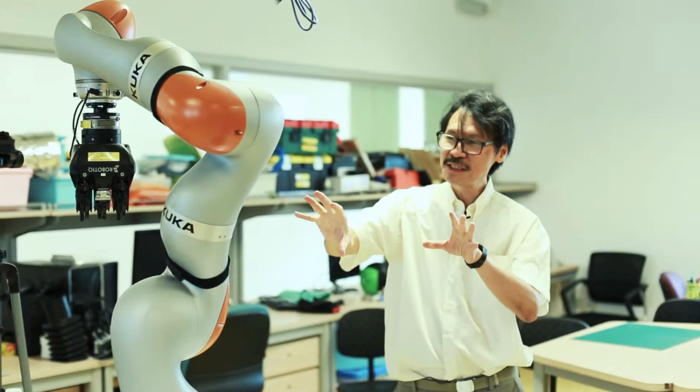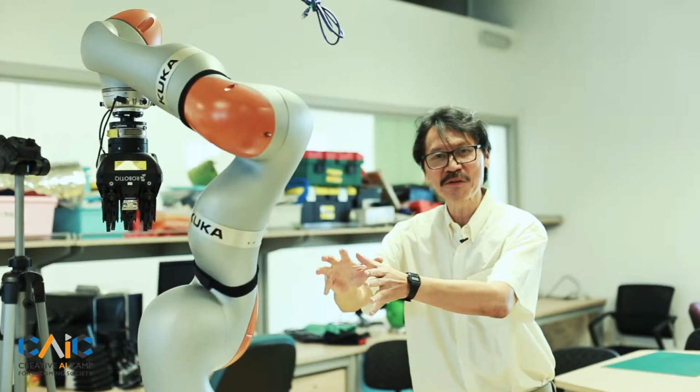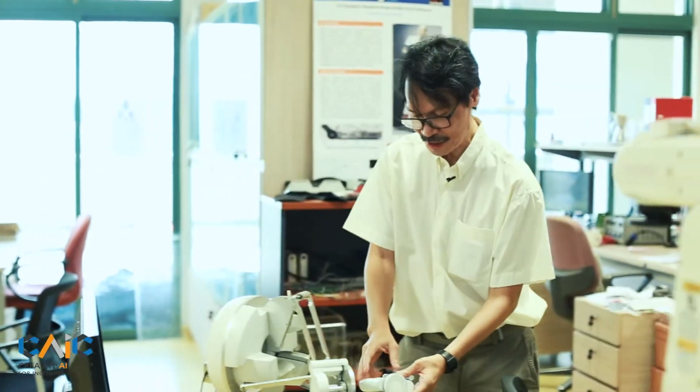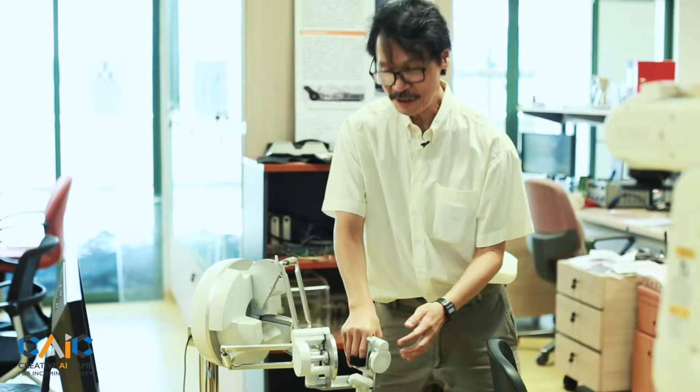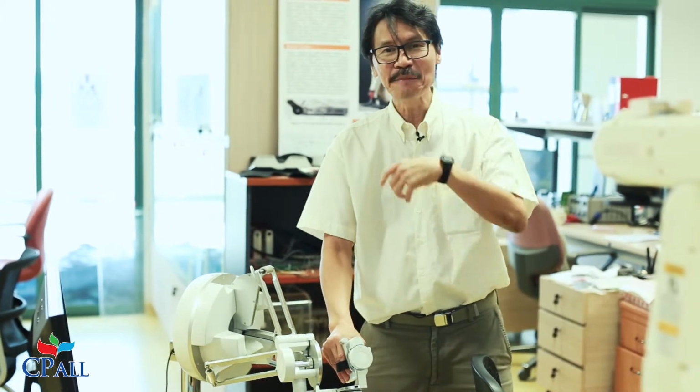And sometimes you will need the robot to do some things, but you don't want to be close to it. You want to control it from outside. You can also use this haptic device. It's like a joystick. You can move it around, and the robot is moving. And once the robot touches something or carries something heavy, you can feel it. That's why it's called haptics, meaning sense of feeling. You can feel what the robot is feeling. It improves the way you interact with the robot.